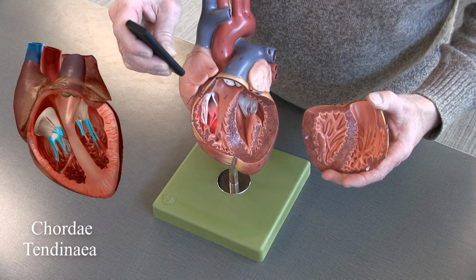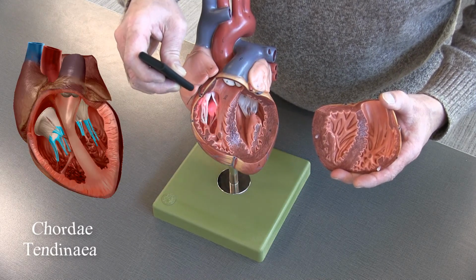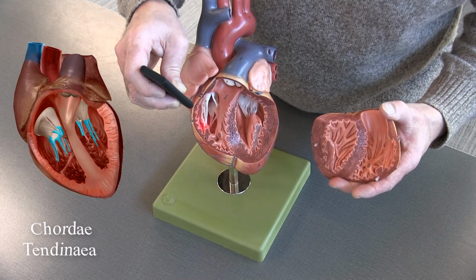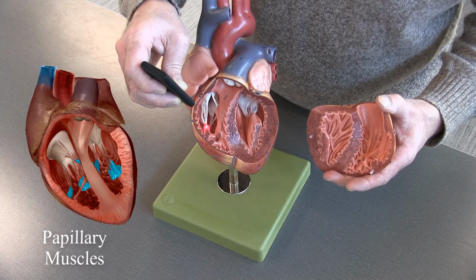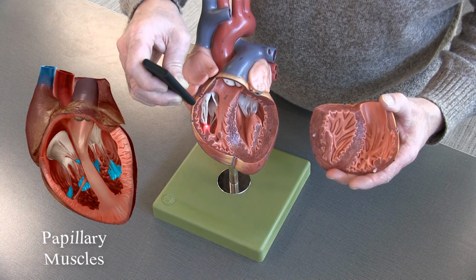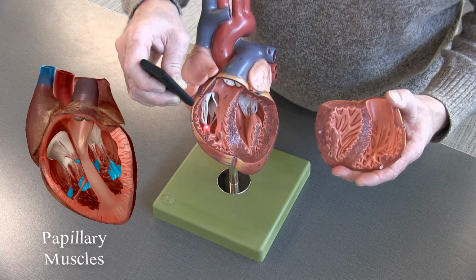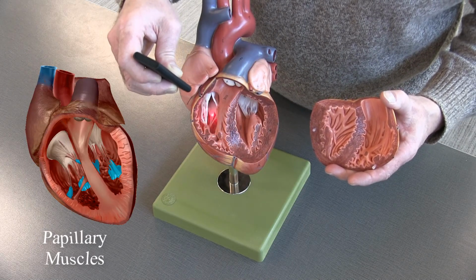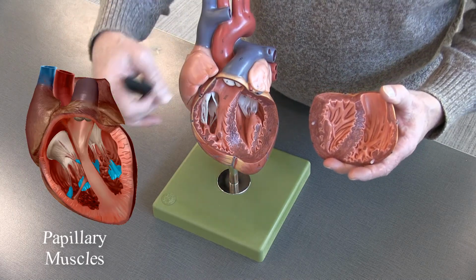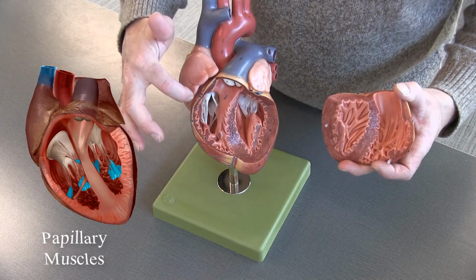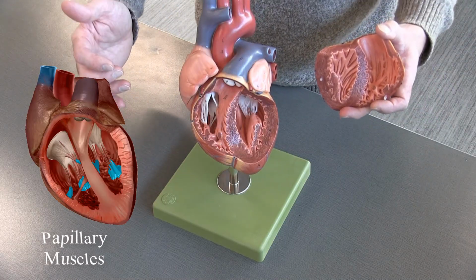These structures are called the chordae tendineae that are connecting to each of these cusps of the valve, and those are going to insert onto the papillary muscles. So the papillary muscles are going to be extensions of the myocardium that actually can exert tension on these chordae tendineae to hold this valve shut when the ventricles contract. So it's a unique structure to the atrioventricular valves, the chordae tendineae and papillary muscles.